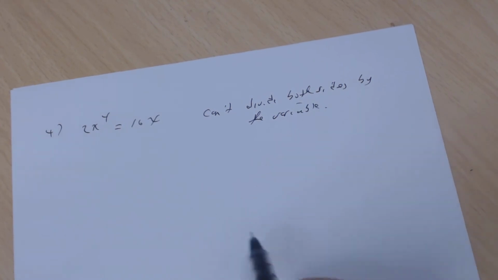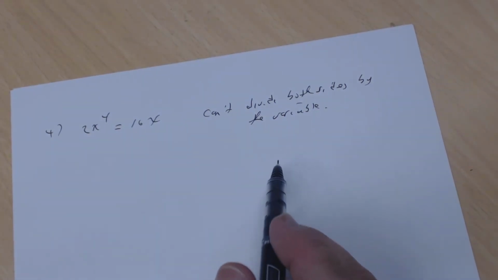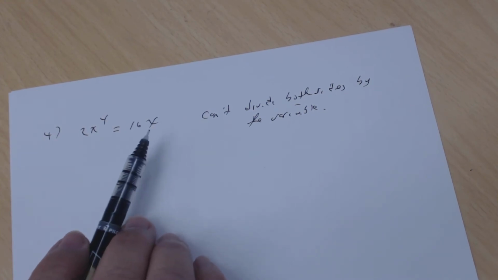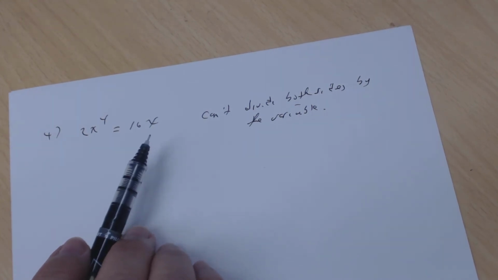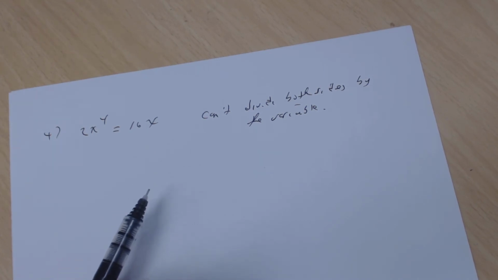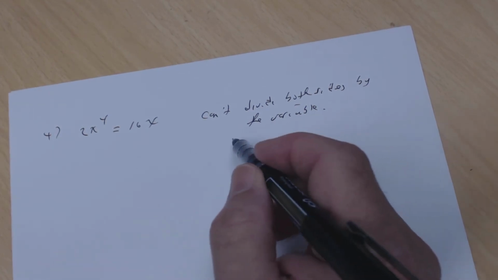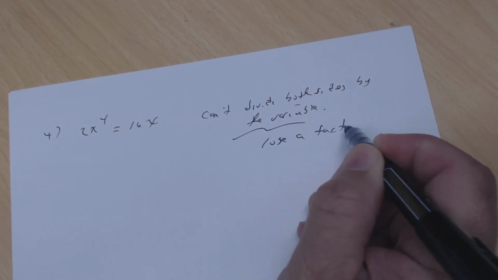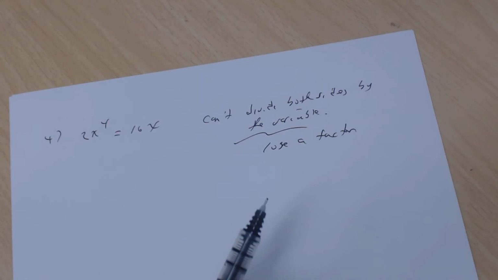That would be a definite mistake, because what happens when you divide both sides by a variable, you get rid of one of your factors, and so you lose a solution. You don't see that there's really another solution. So you lose a factor. All right, so you need to be careful.